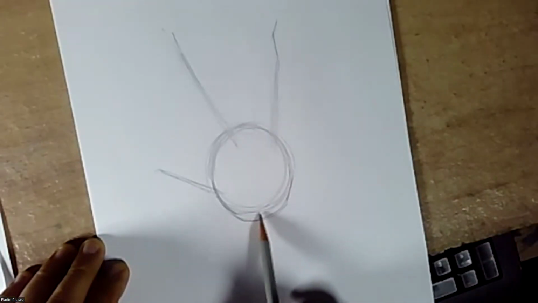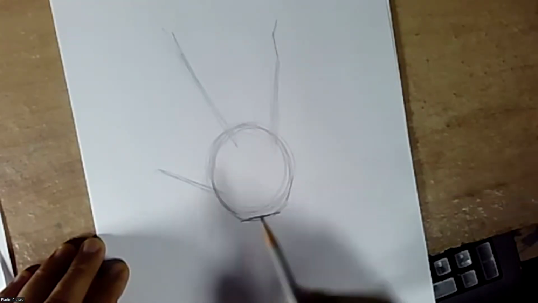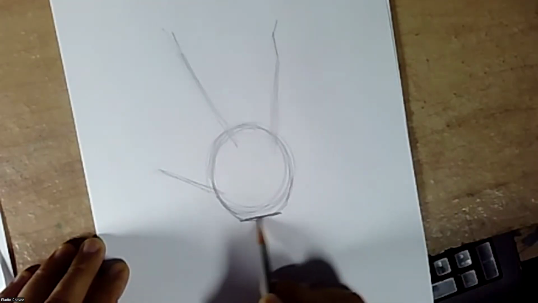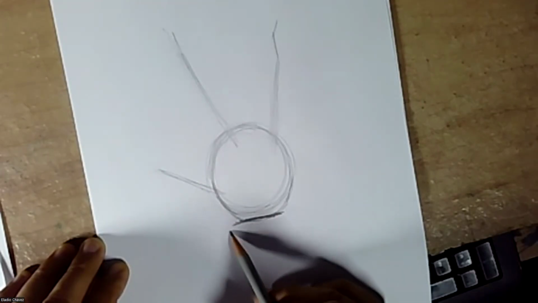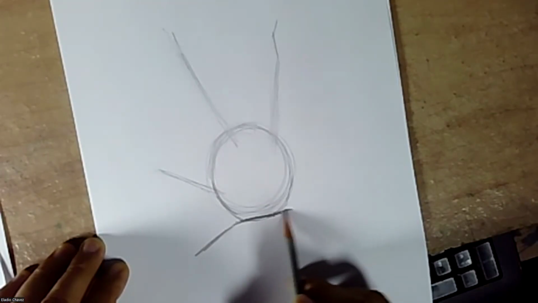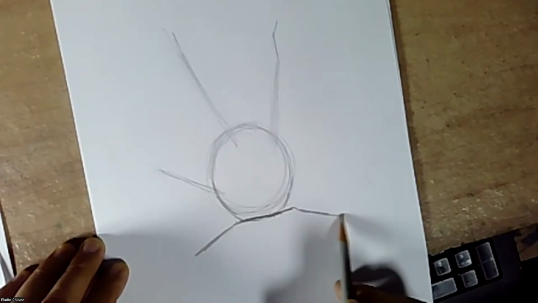Some of you might have been drawing faster. That's fine, but I'm just breaking it down. There is a little bit of overlap here, so I'm going to flatten this circle out a little bit at the bottom because there's overlap of this ground, whatever it is. And then bring it down. And this one extends a little bit, and then it comes down at that angle.